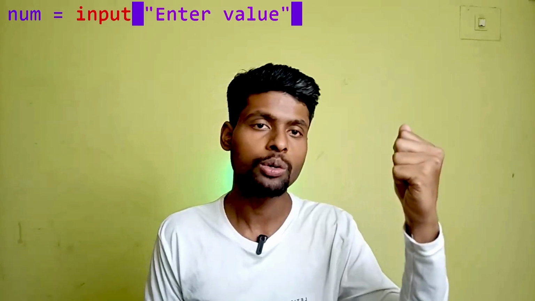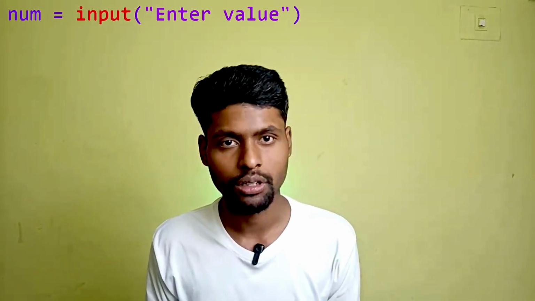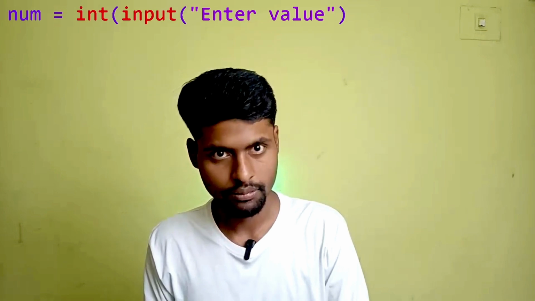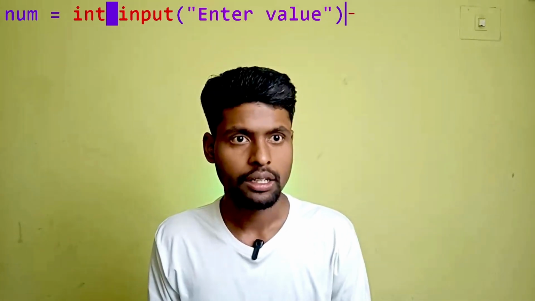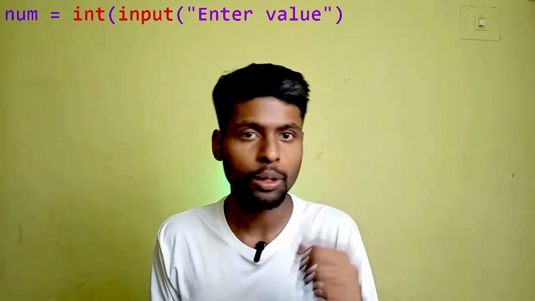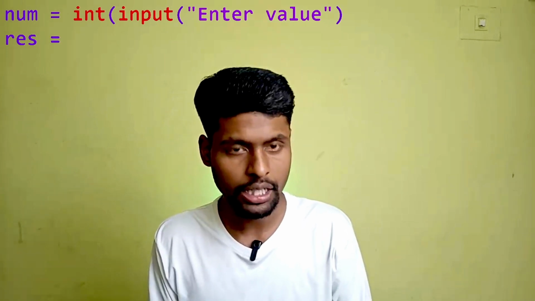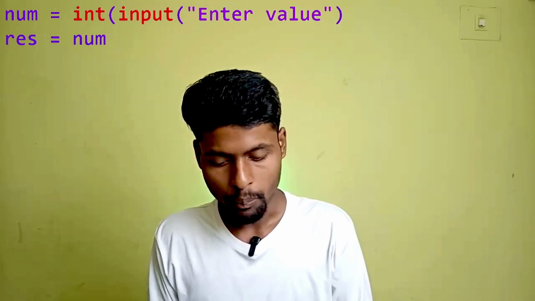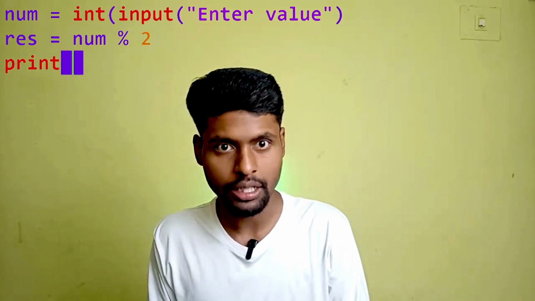I'm going to convert the string value to an integer value. Next, I'm going to use a modulus operator. I'm creating one more variable called res, equal to num modulus 2. And then within a print function, I am printing the res.